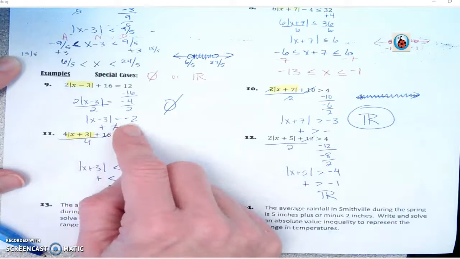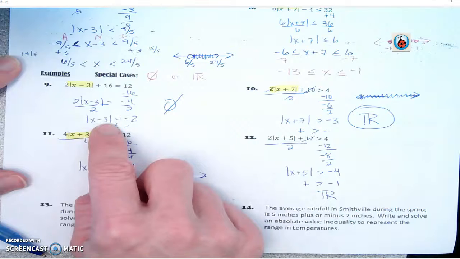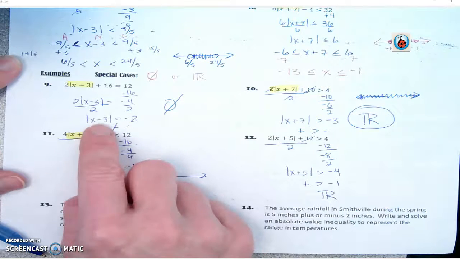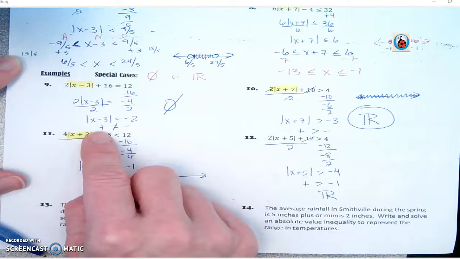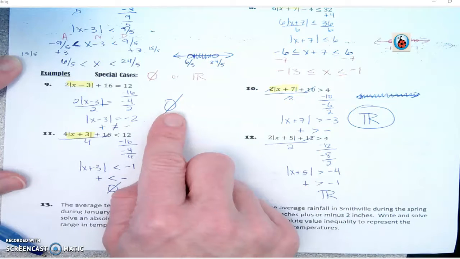Remember, you can pause this video at any time to take notes. All right, so absolute value equal to a negative. Absolute value is always going to be a positive. When will a positive equal a negative? Never. So this one is no solution.